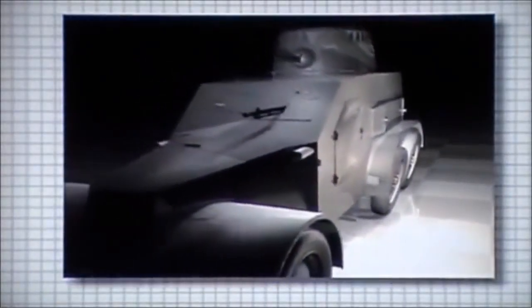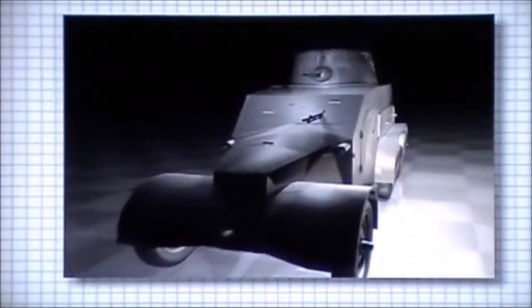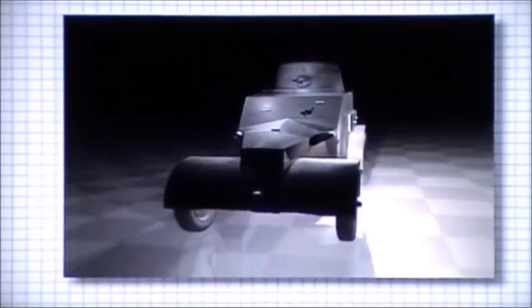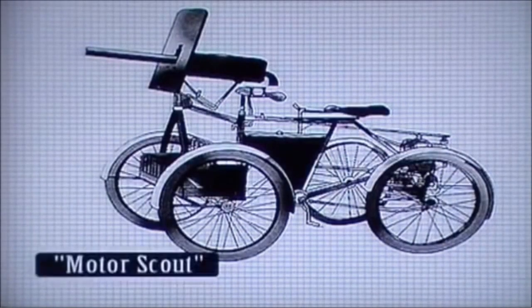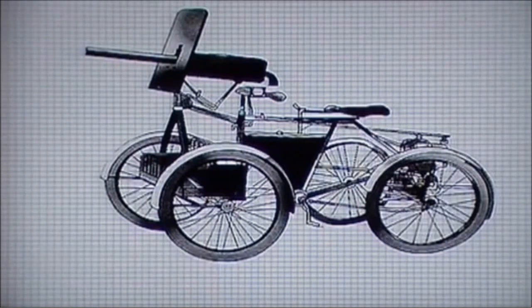In 1896, an American, E.J. Pennington, suggested an armored car with 2 machine guns and surrounded with plate steel. A Motor Scout, a 4-wheeled bicycle carrying a Maxim gun with a bulletproof shield to protect the gunner, was suggested by British engineer F.R. Sims in 1899.